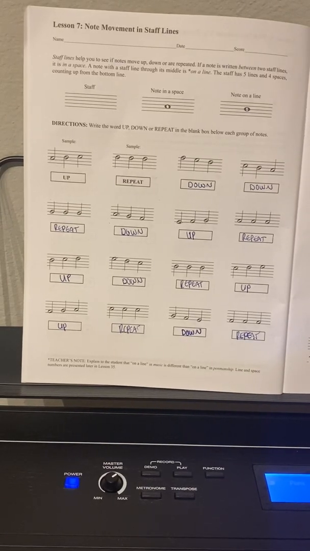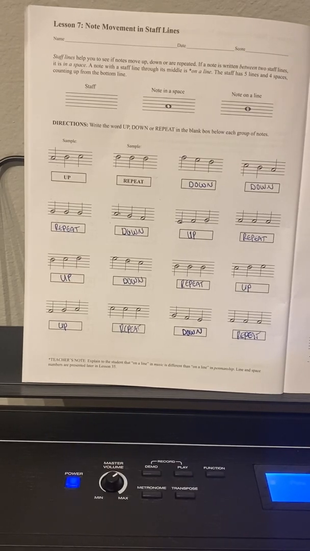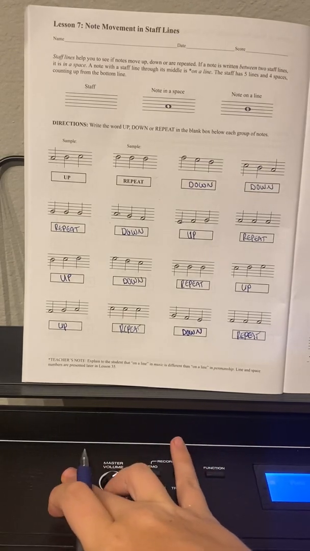Okay, so this video is just going through lesson 7 from Friday's homework in our theory workbook. So let me turn my keyboard off really quick.